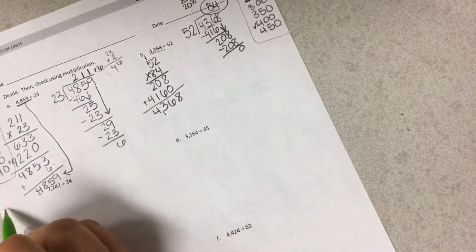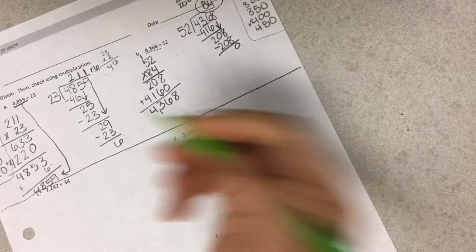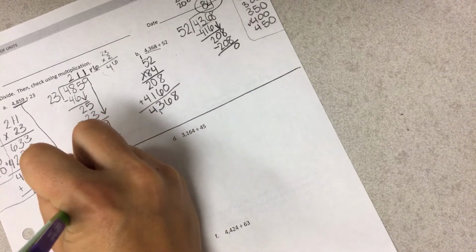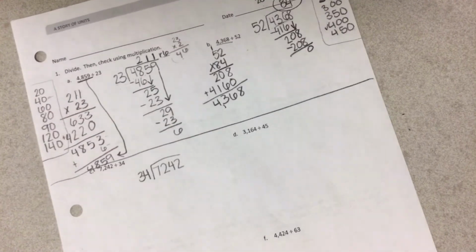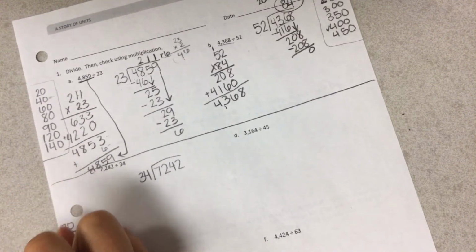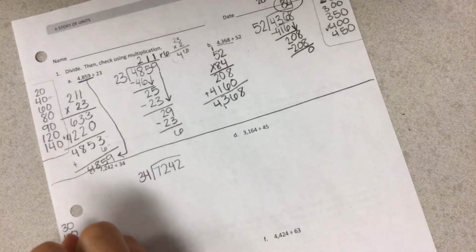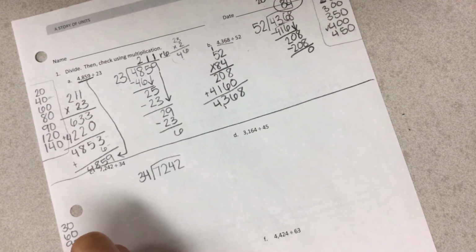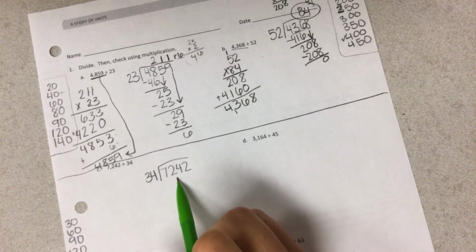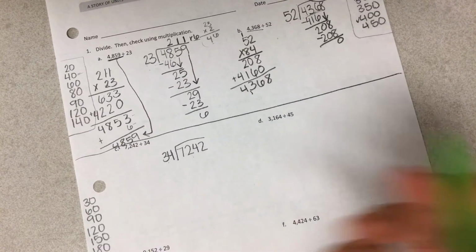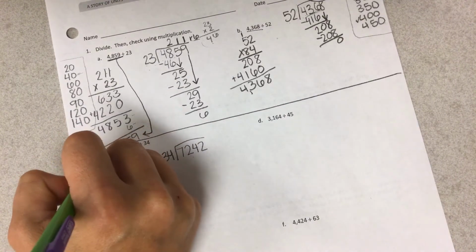So this next one, I'm just going to draw this line here, is going to be 7,242 divided by 34. So I'm going to round that to 30. So I'm going to do 30, 60, 90, 120, 150, 180, 210. So first of all, I can look and see, well, 34 does go into 72. I just need to figure out, is it 1 or is it going to be 2 times? So let's check. 34 times 2.